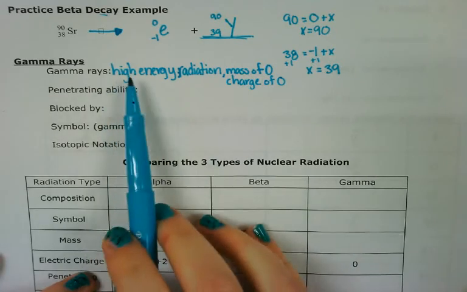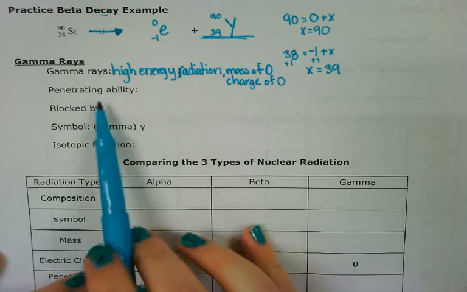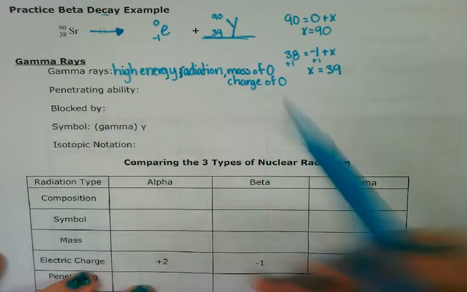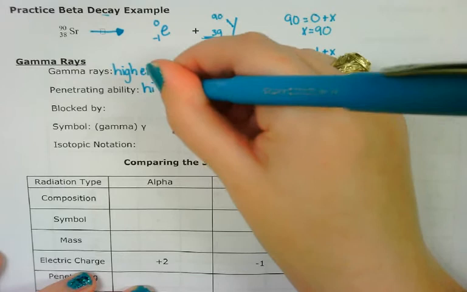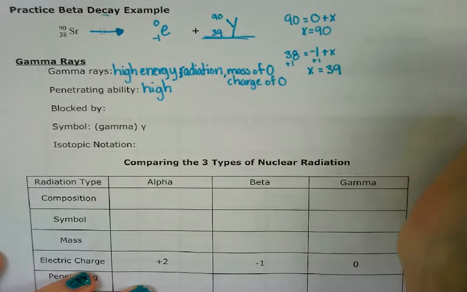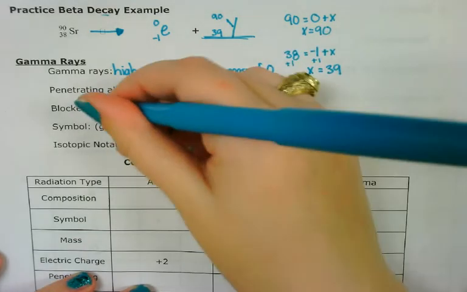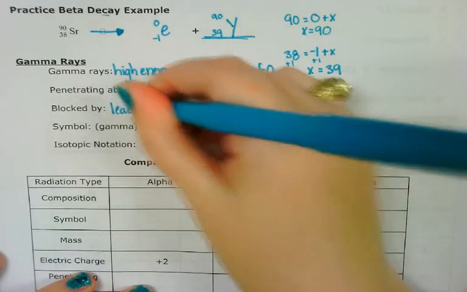Well, since our energy is super high with gamma rays, our penetrating ability is really high. What blocks a gamma ray is lead or thick concrete. So it's blocked by lead or thick concrete.